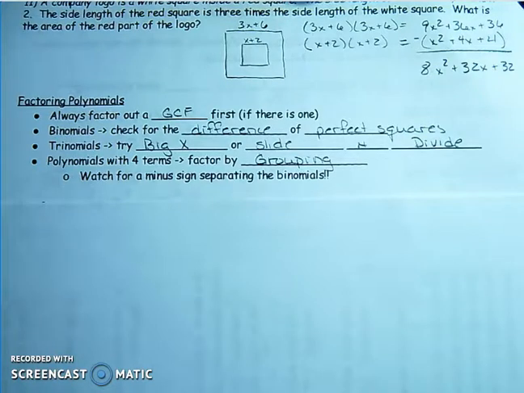You cannot factor it. If we have trinomials, meaning 3 terms, we're going to try the big X or we're going to slide and divide. Remember, the difference between big X and slide and divide is whether or not you have an A term. If A is 1, we're going to use big X. If A is not 1, we're going to slide and divide.